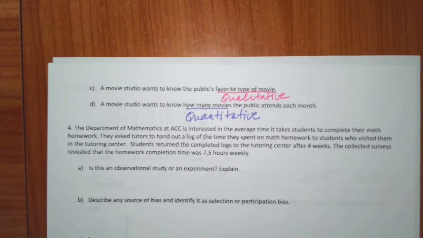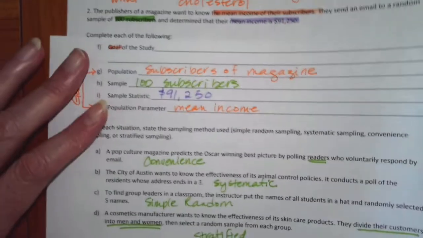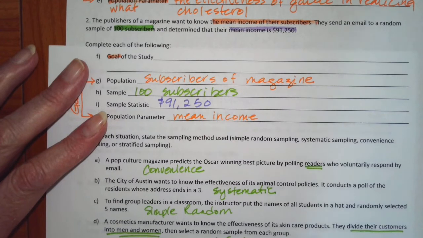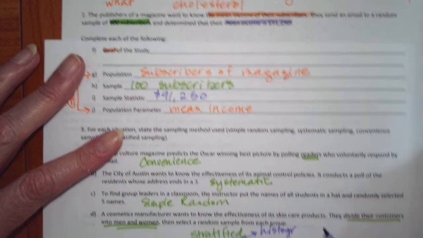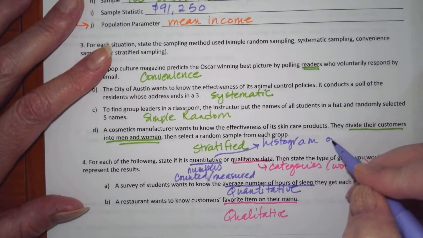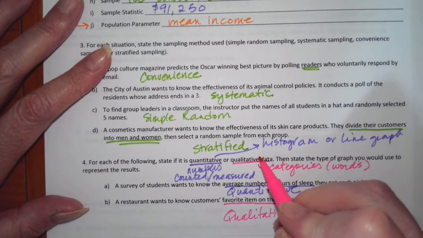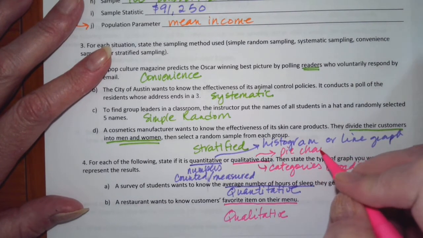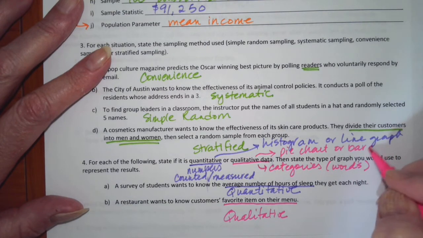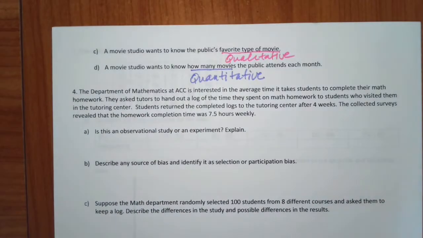Okay. Now let's go back and talk. Once we know whether it's qualitative or quantitative, we know the kind of graph that goes with it. Okay. So for a quantitative, we would use a histogram. Oops, I'm sorry. Or a line graph. And for qualitative, we're going to do a pie chart or bar graph. Okay. All right, so let's see here.